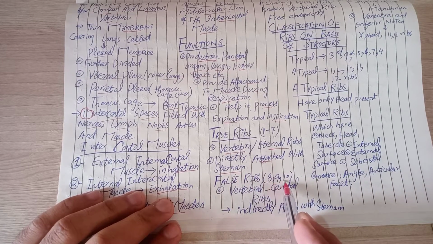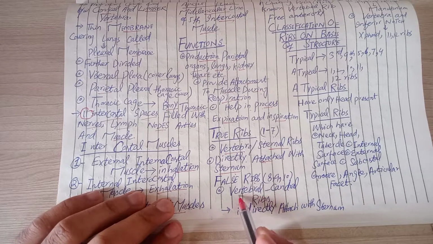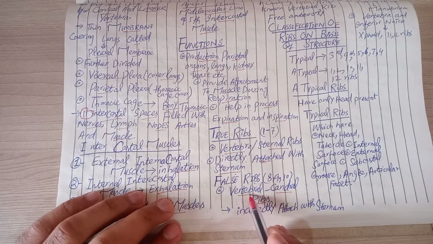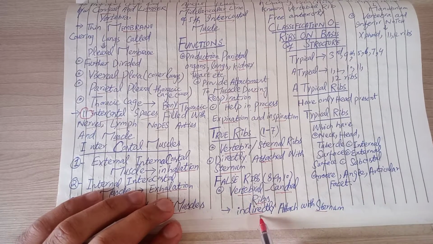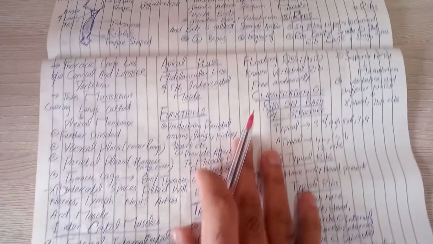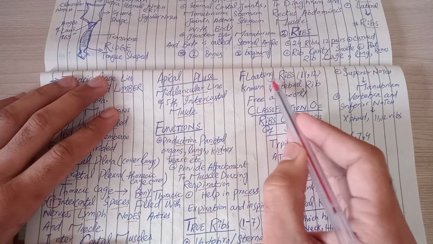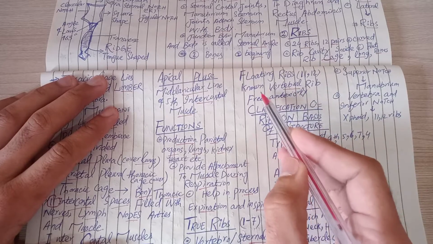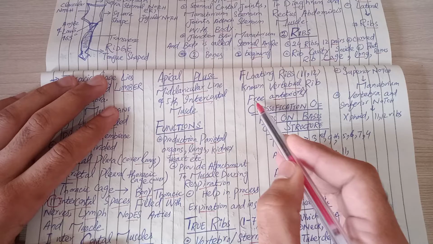False ribs: the 8th, 9th and 10th pairs are known as false ribs, also called vertebrochondral ribs, because they are indirectly attached to the sternum. Floating ribs: the 11th and 12th pairs of ribs are known as floating ribs, also called vertebral ribs, because they lie freely in the body.